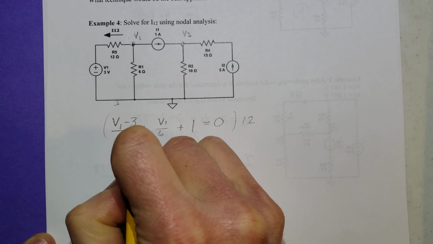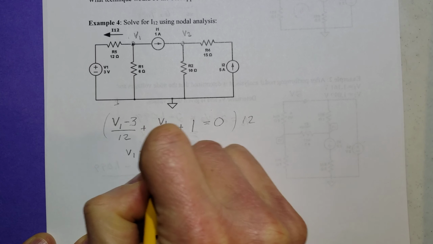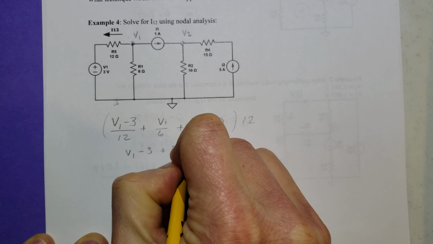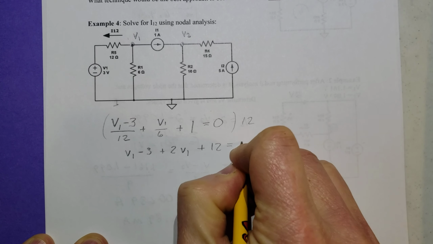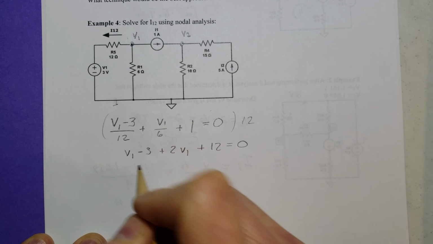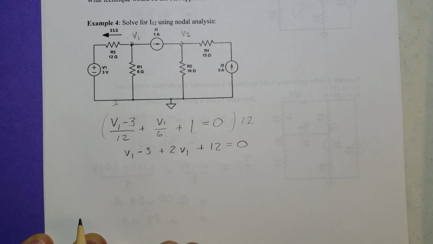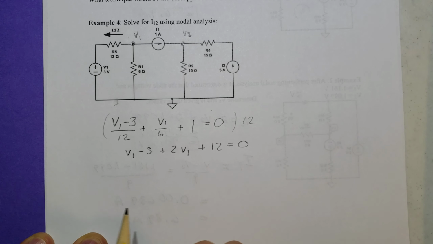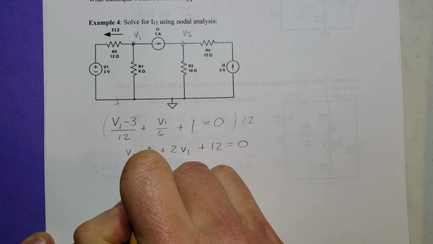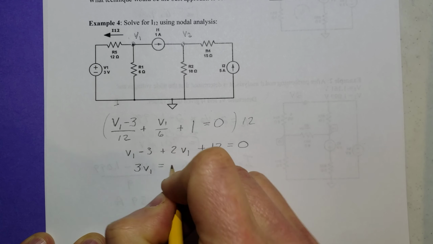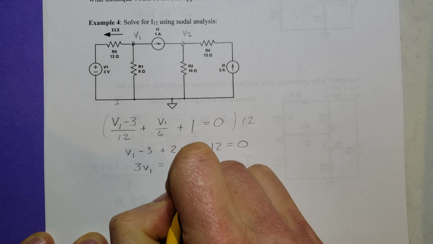So we're going to get V1 - 3 + 2V1 + 12 = 0. And then that will cook down to 3V1 = -9.